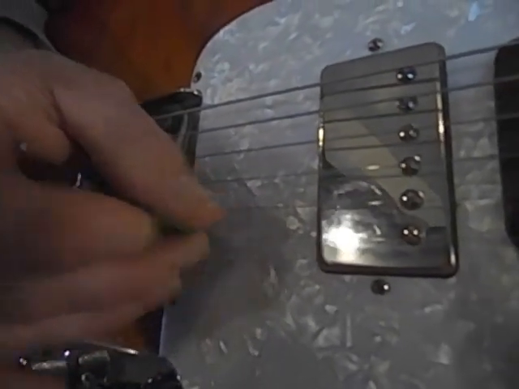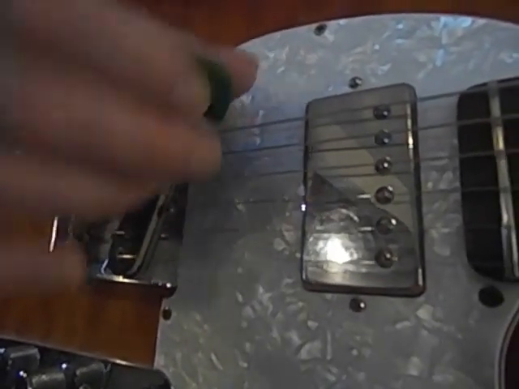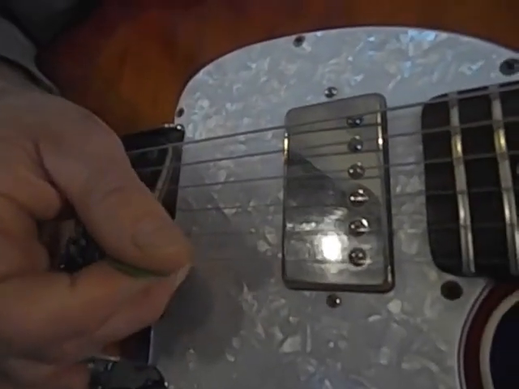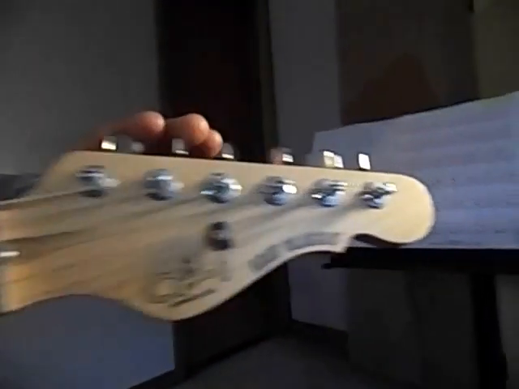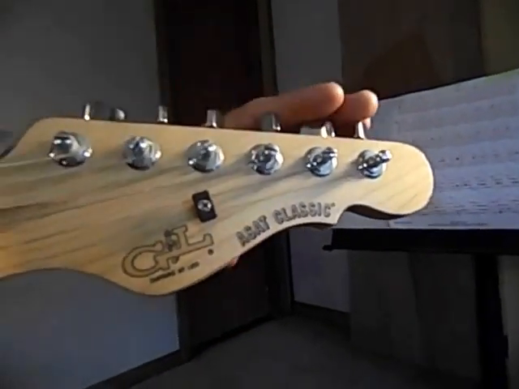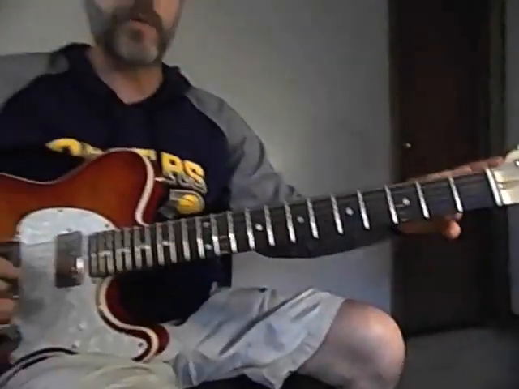So you have two E's. We have our sixth string, or the thickest string, an E, and then we have our first string, which is also an E. And that's these six strings. When you play them, what we refer to as an open note, those make those sounds.